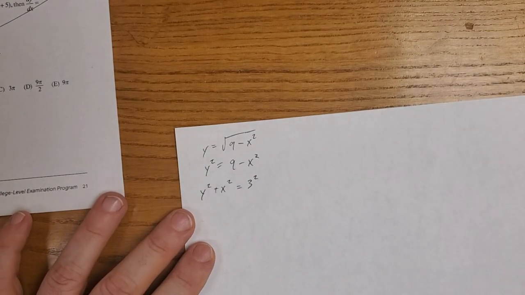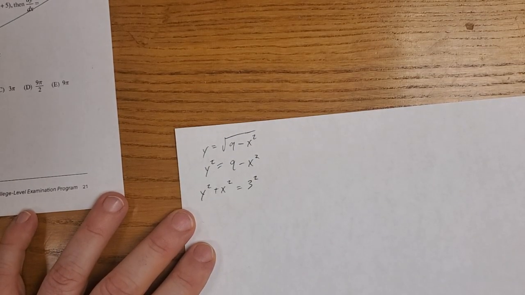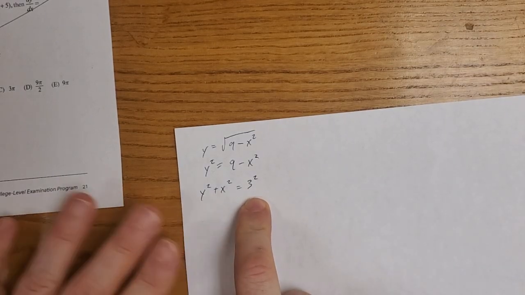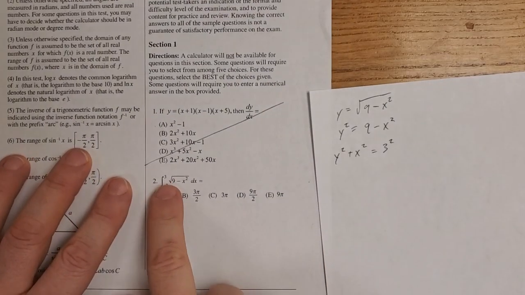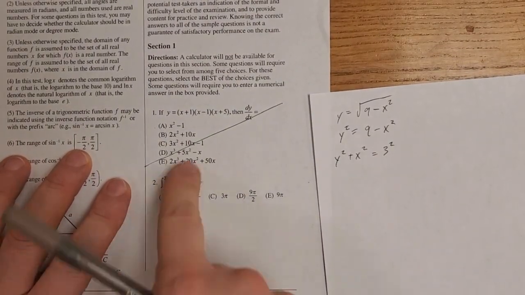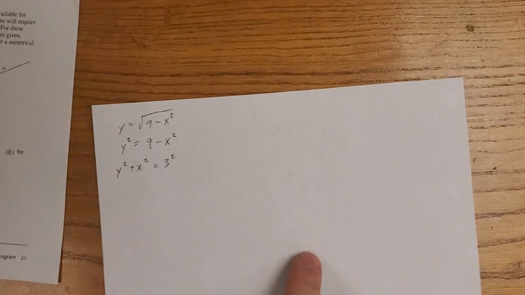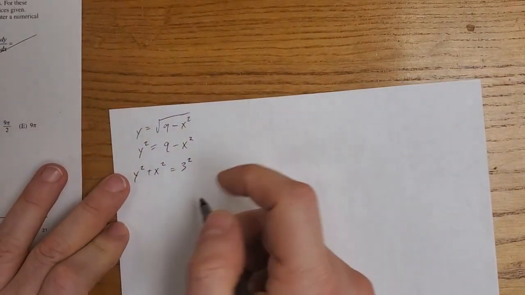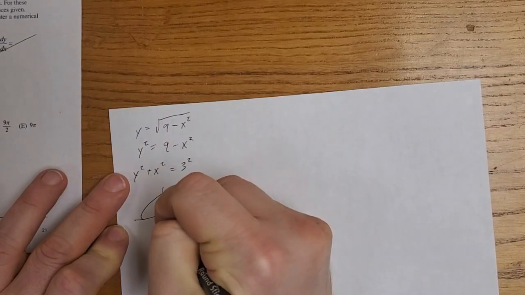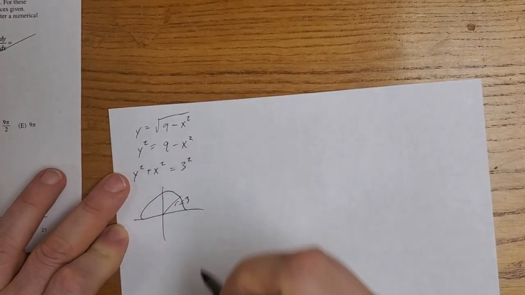You might recognize this as the equation of a circle with a radius of 3. And also because it's just the positive square root, not the plus and minus the square root, we're only talking about the top half of the circle with a radius of 3.